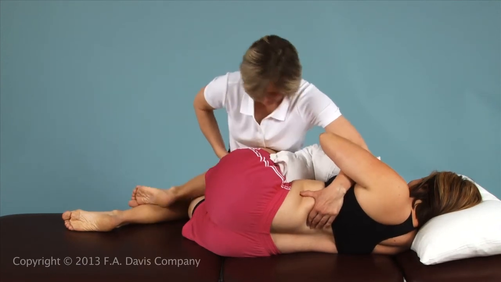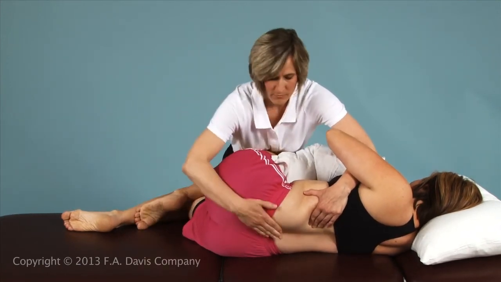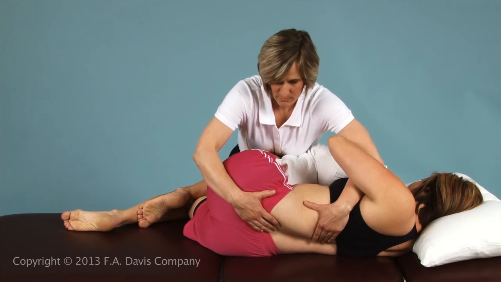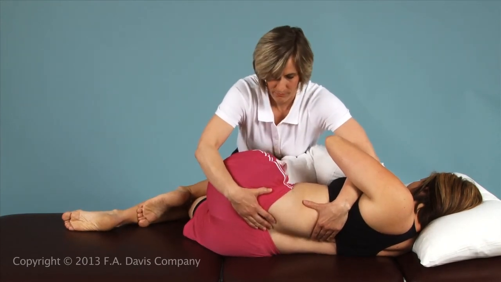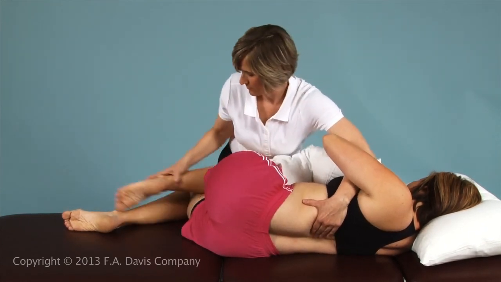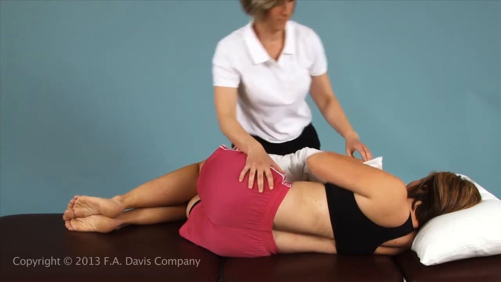An alternative method is to use the caudal forearm and apply a rotation force through the patient's innominate. This patient contact is particularly useful if attempting to increase rotation at the L5-S1 segment.